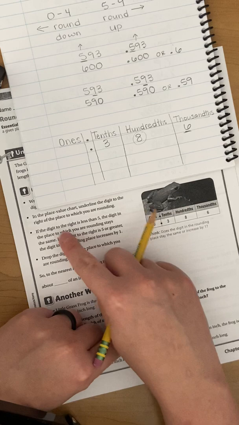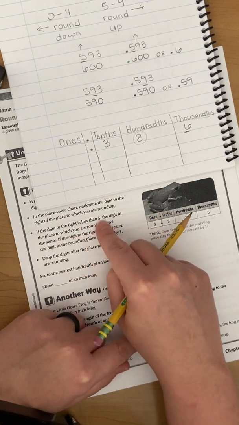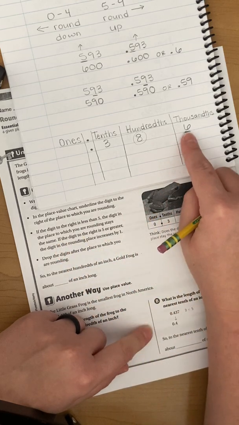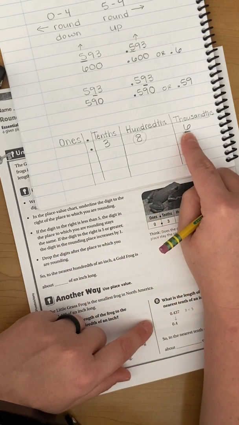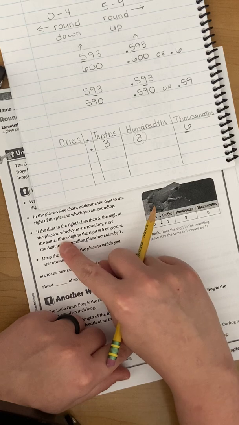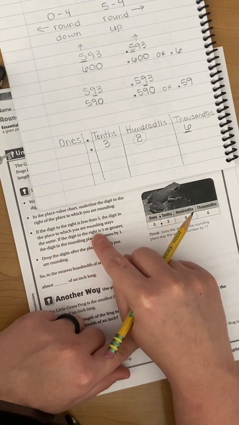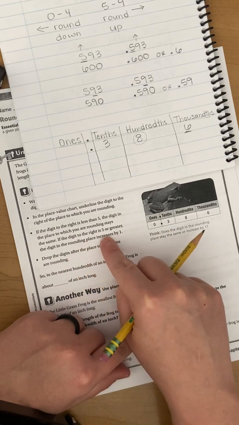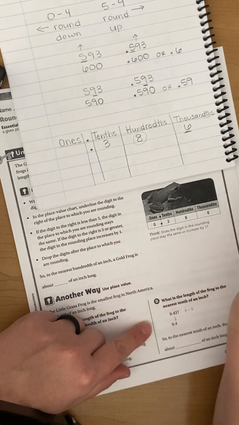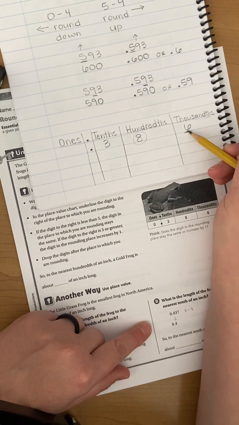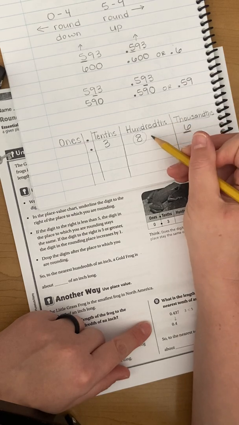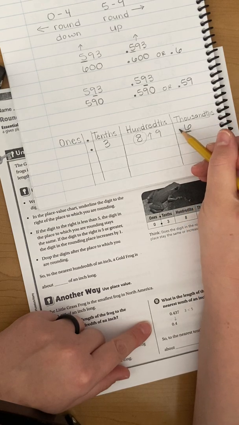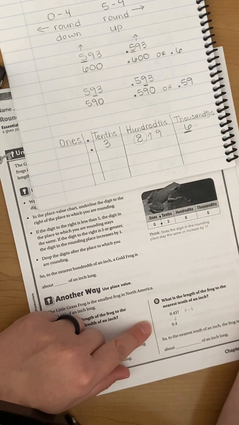Okay, if the digit to the right is less than 5, the digit in the place value to which you are rounding stays the same. So we have a 6 here, so that's not less than 5. So I need to go to the next part. If the digit to the right is 5 or greater, the digit in the rounding place value increases by 1. Okay, so it increases by 1 because this is a 6, this 8 is going to go up to a 9, and then everything behind that just falls off.